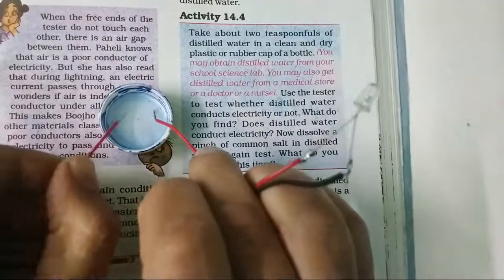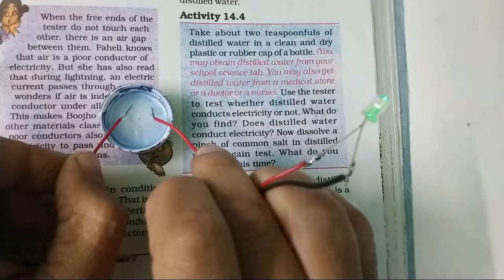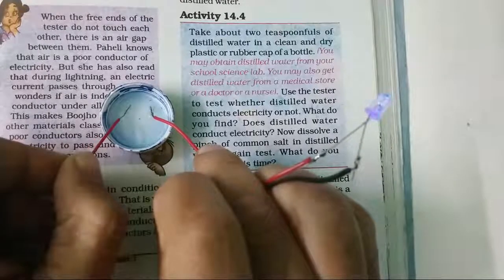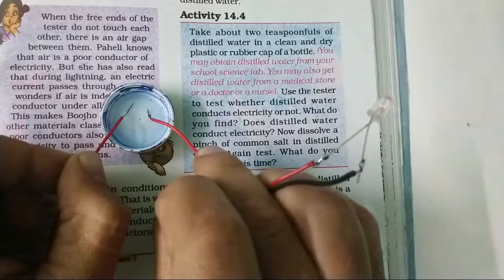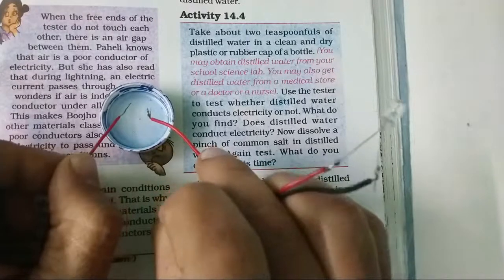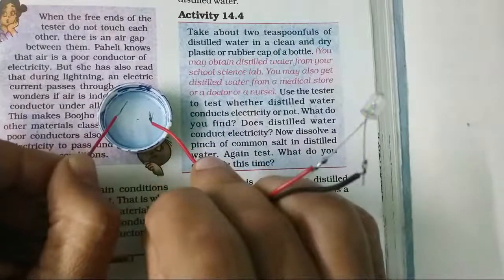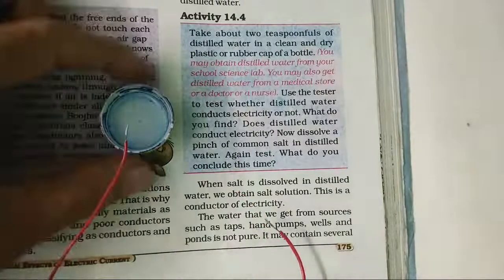So why is the bulb lighting up now? Because the salt which has been added in the water has made it a good conductor. Distilled water does not contain salt, therefore it is a poor conductor. But when we add salt to it, the salt makes it impure and it makes it a good conductor.